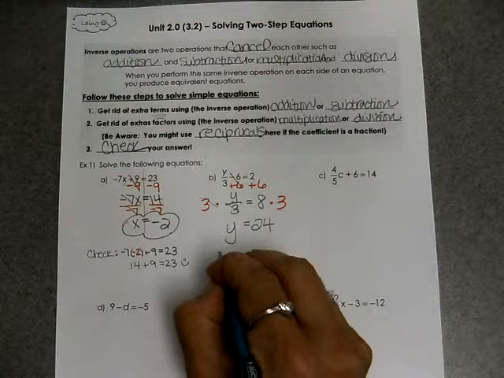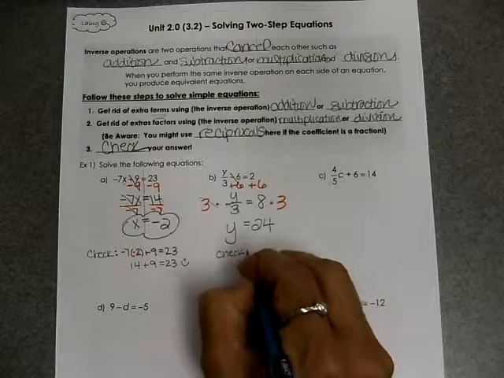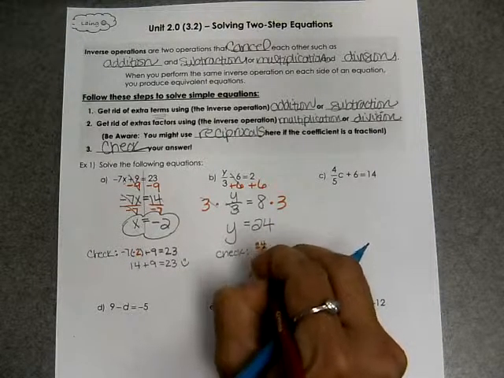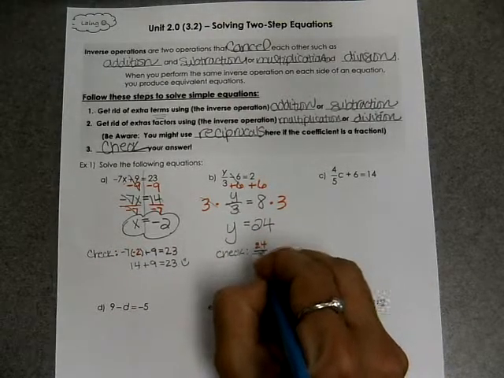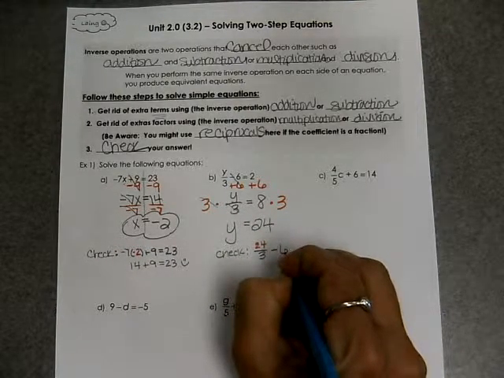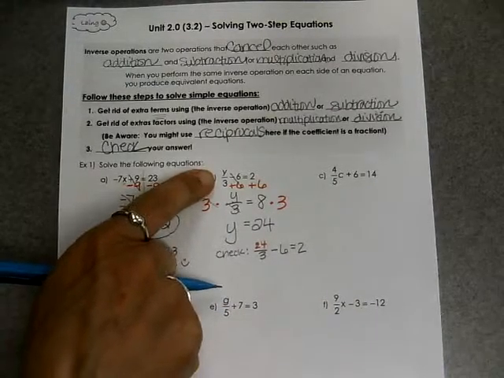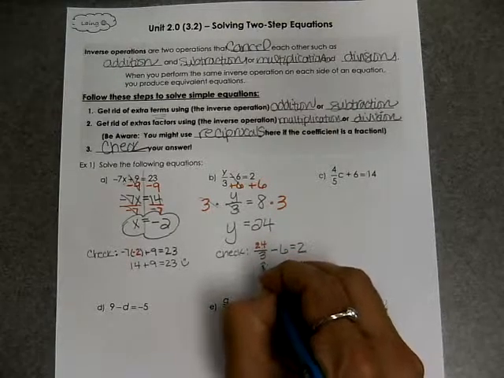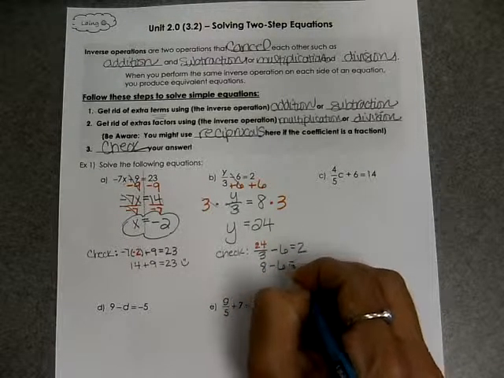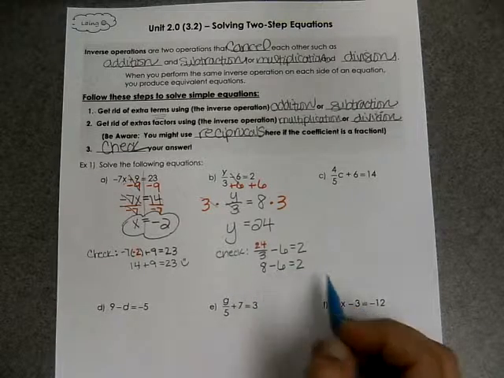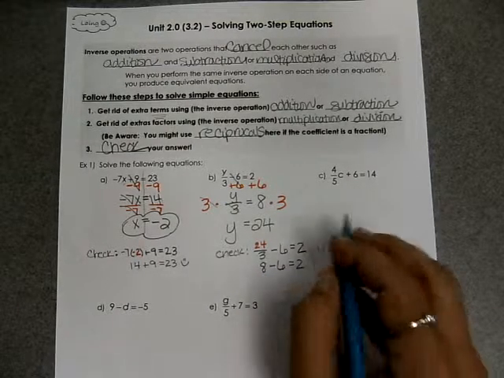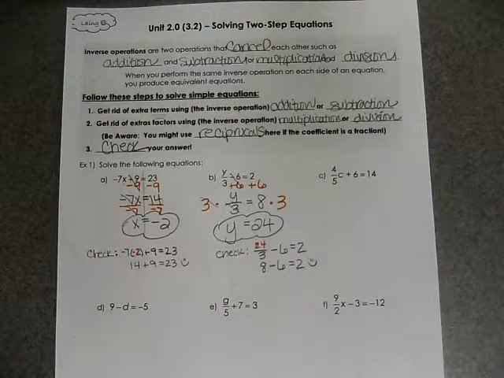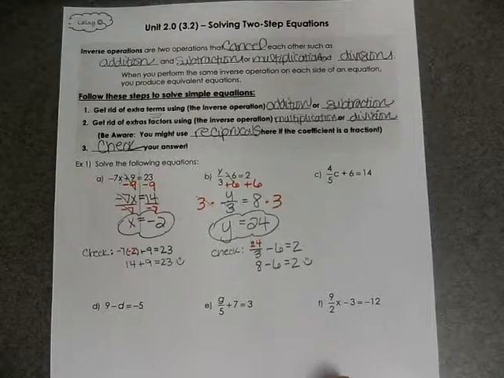If we want to check, we could put 24 in for y, divide it by 3, subtract 6, and make sure that we get our answer of 2. So notice that these match. So 24 divided by 3 is 8. I write the rest of the equation. 8 minus 6 is 2. This is correct. So that's my final answer, y equals 24.